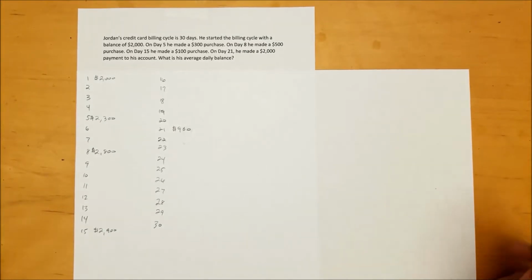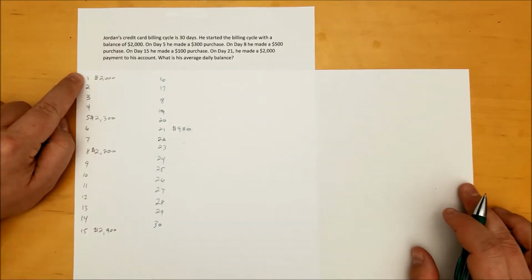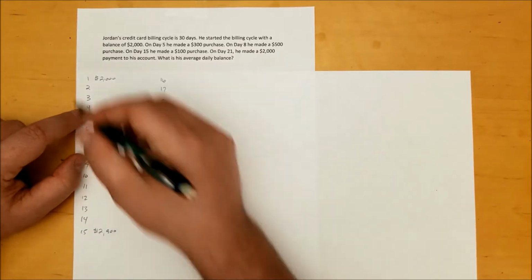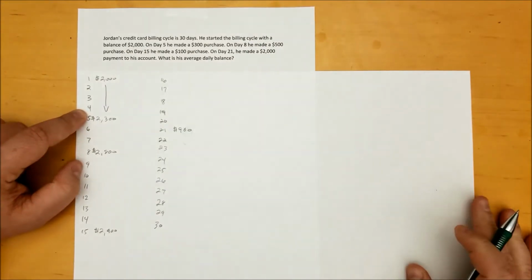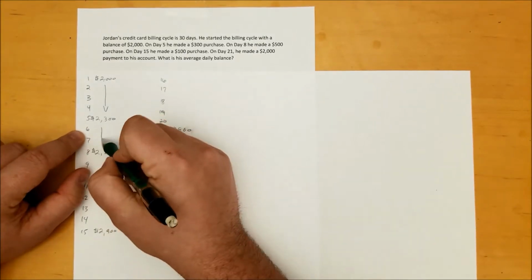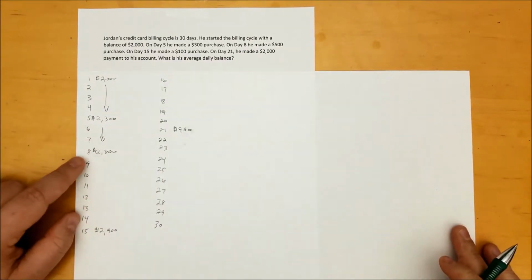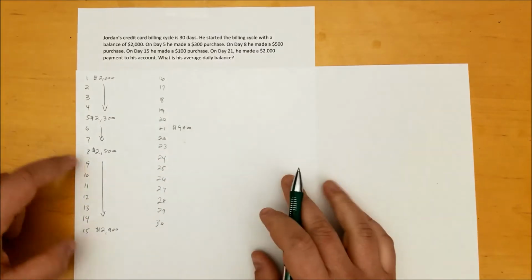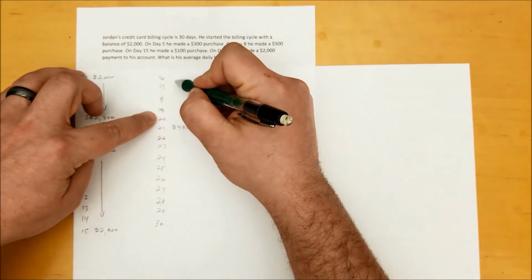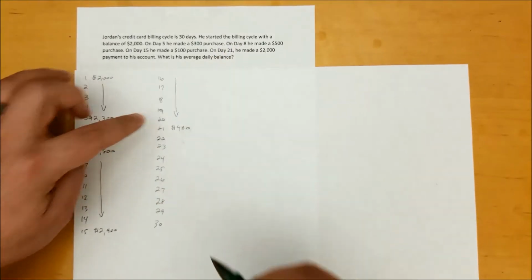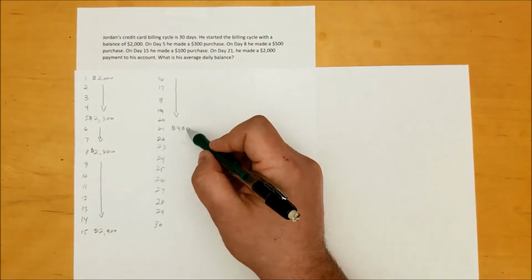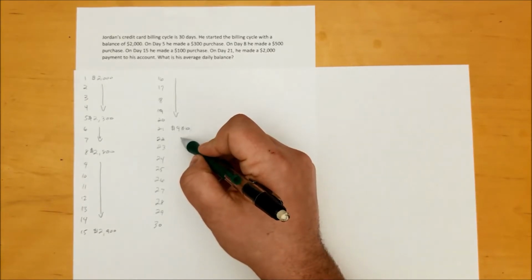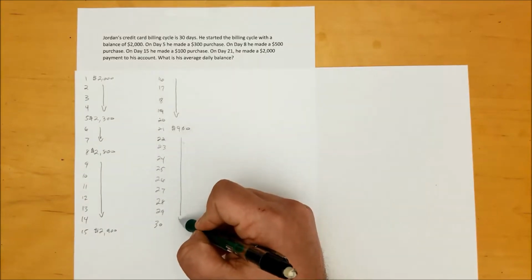So, starting with 2,000, nothing happens till day 5. So each day they have a $2,000 balance. Same here with day 6 and 7, 2,300. 9 through 14, 2,800. 16 through 20, 2,900. And then from 21 all the way through, it's 900 all the way down.